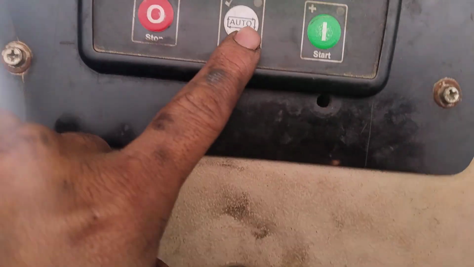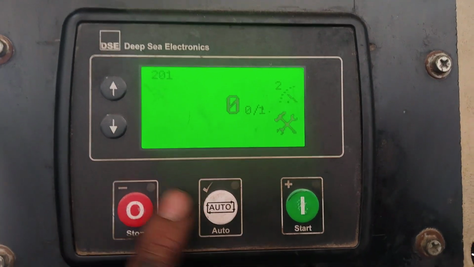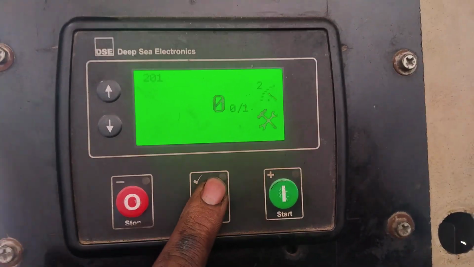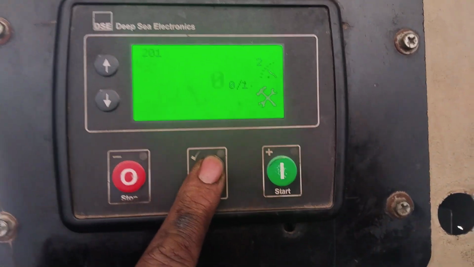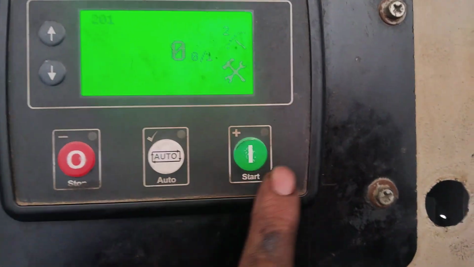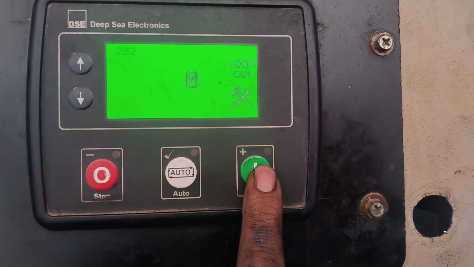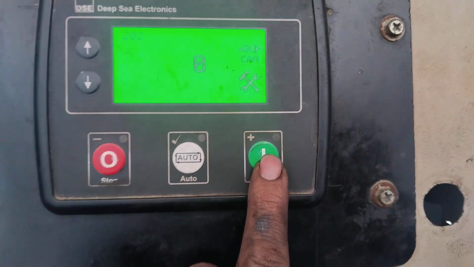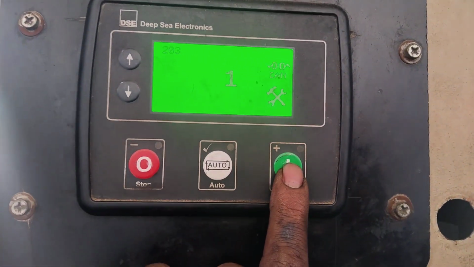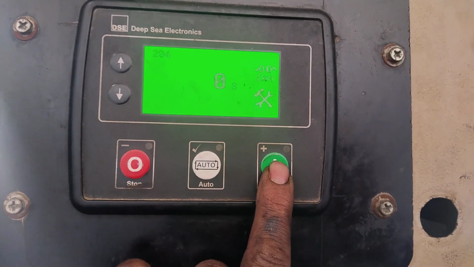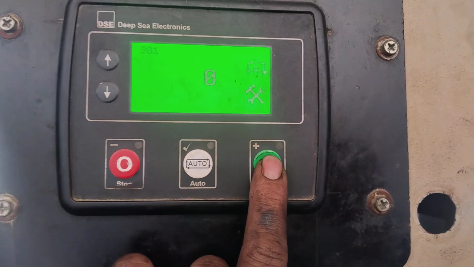201 menu. When I want to check this 201 menu, I press enter, and as you can see, this is the back and forth button. Here we go, we have communication and also starting delay.